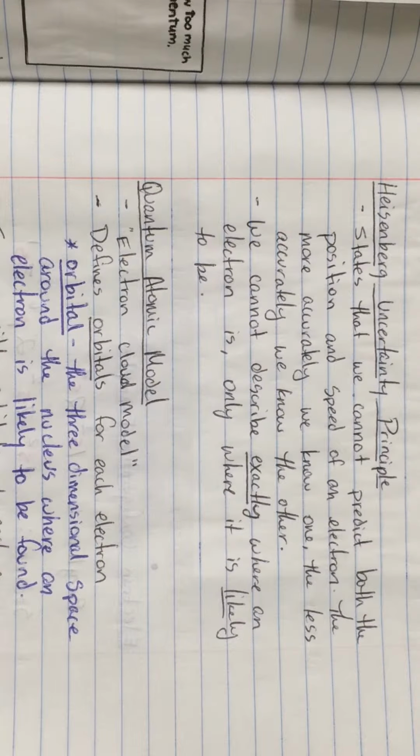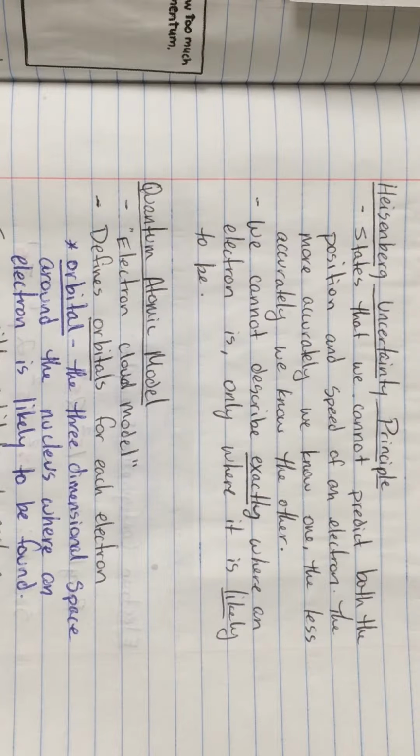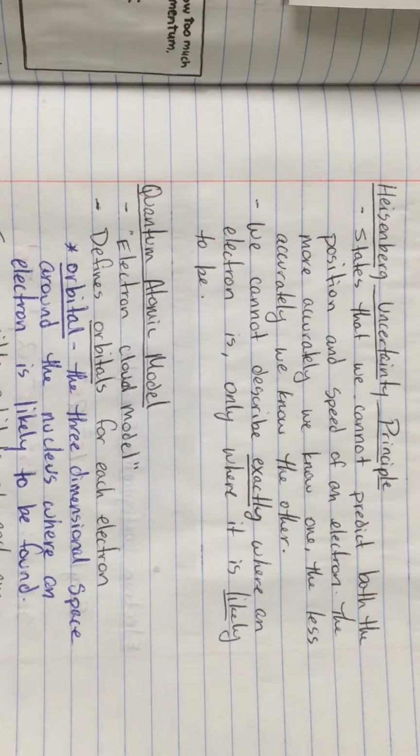And so instead of having these nice clean orbital paths where the electrons just orbit the nucleus like planets, because the Bohr model is often called the planetary model, instead we're going to define orbitals for each electron. And an orbital is a lot less clean. It's a three-dimensional space around the nucleus where an electron is likely to be found. It just represents all of the areas where the electron is most likely to be found, but it doesn't even have to be found necessarily within that area. The electron cloud is a bit diffuse. It just tells us where the electron probably is, not where it really is at any point.